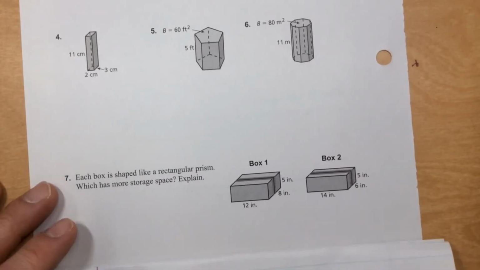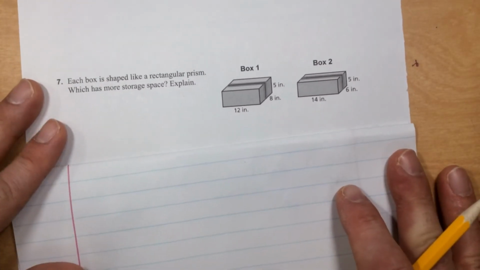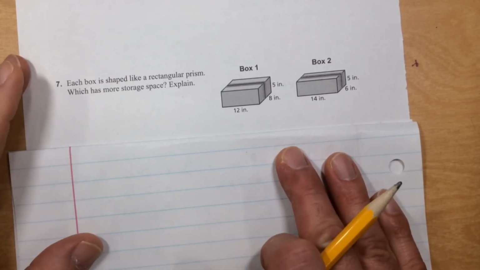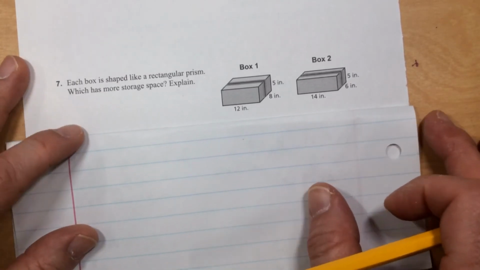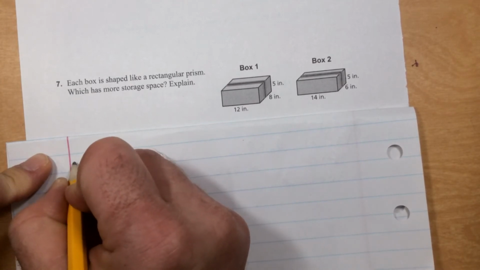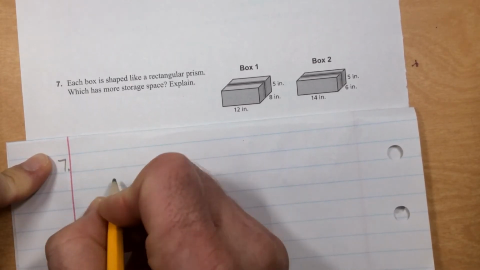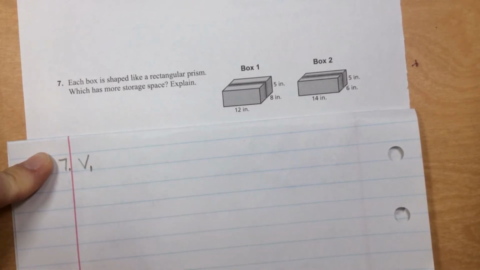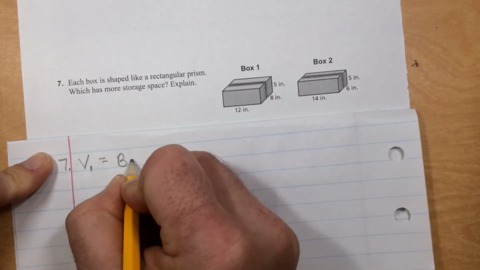Last problem. Number 7, each box is shaped like a rectangular prism. Which one has more storage space? And the more storage space would be a bigger volume. So for number 7, we'll first find the volume of box 1. So volume, and I'm going to put a 1 little subscript down here to tell us that's the volume of box 1, equals base times height.